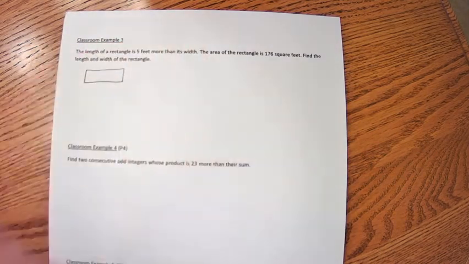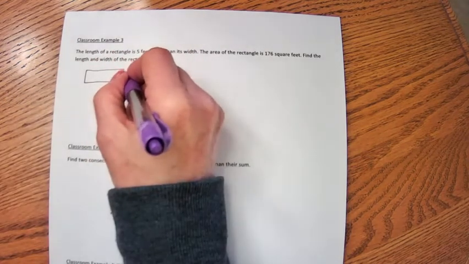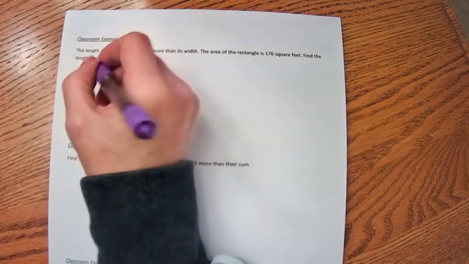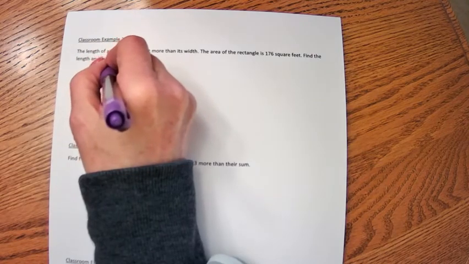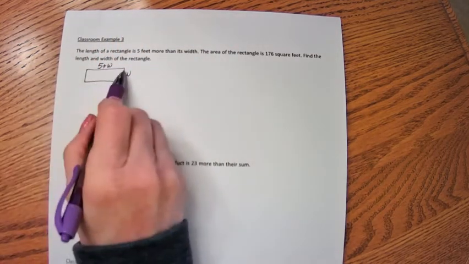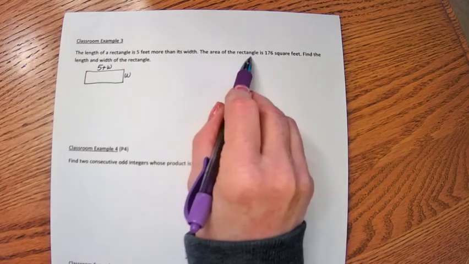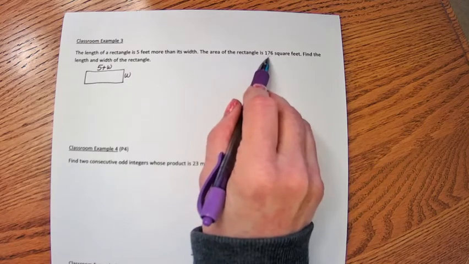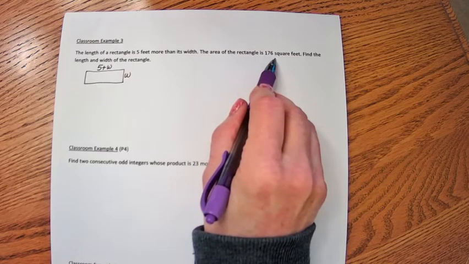So there's my rectangle, and here's my width, and the length is 5 feet more, or that's addition. 5 feet more than the width. Here's the length, here's the width. The area of the rectangle is 176 square feet. Find the length and the width.